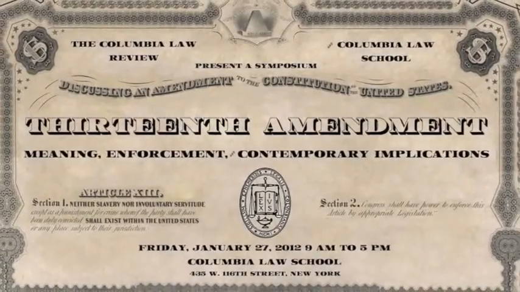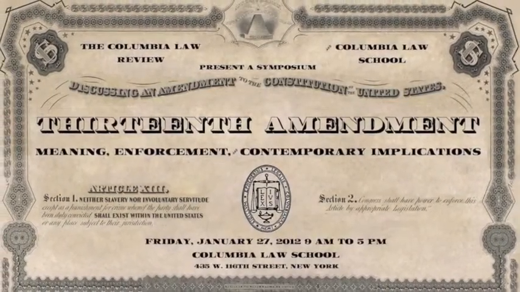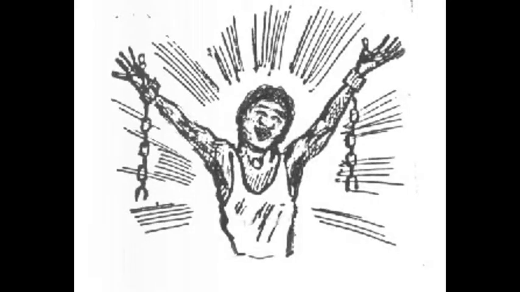This reform was successful. In 1865, it became the 13th Amendment to the Constitution, freeing all slaves. However, laws could still be created to deny rights to blacks. This movement shaped American society in several ways.